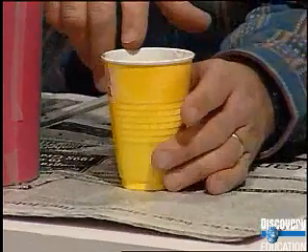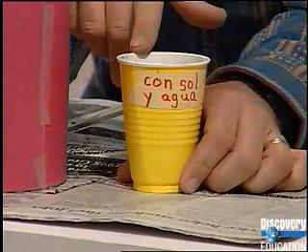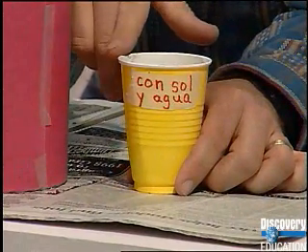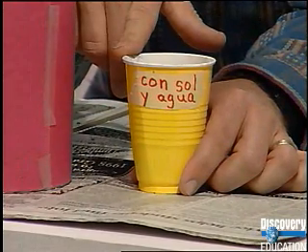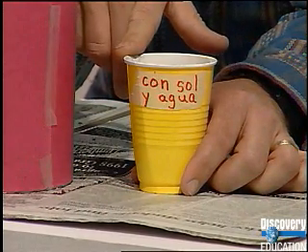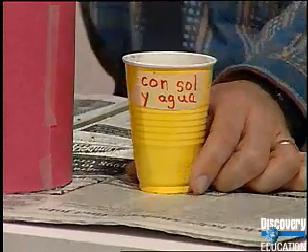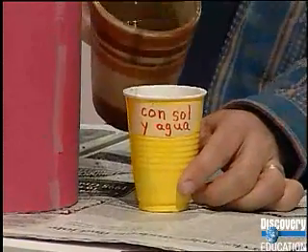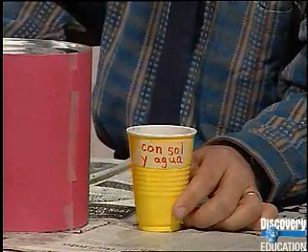Now the last one that I have here, remember the first one was sin agua, and the second one was sin sol. This one is con sol y agua. Con sol y agua. That means with sun and water. So I'm going to go ahead and take my water cup here and put some water down into this plant.